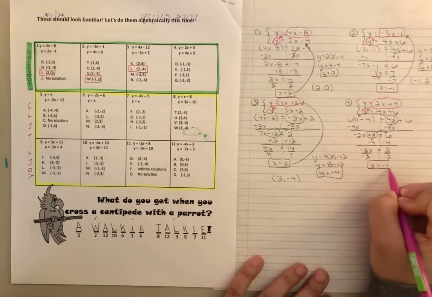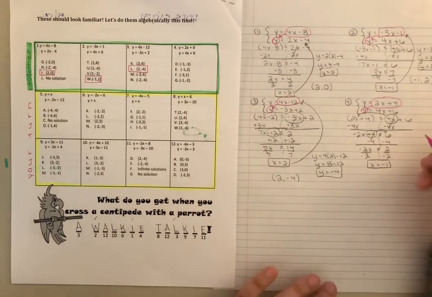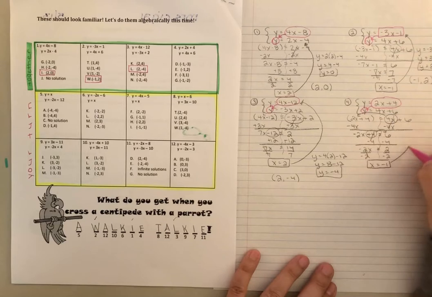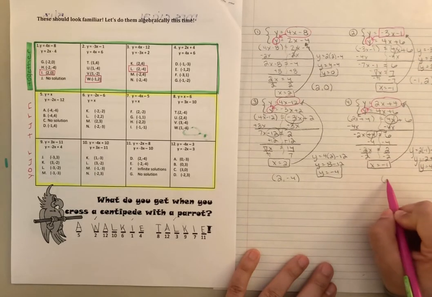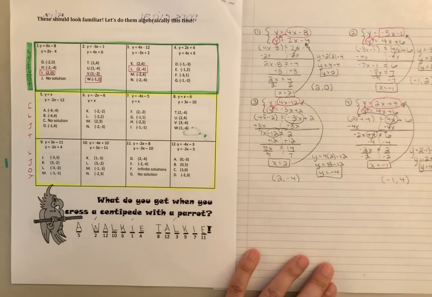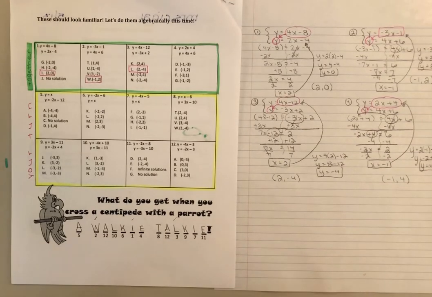Okay, I have an x value, but I'm not done. We're going to plug it back into whichever equation you like the best. I'm going with the top one. And we're going to find the y value. All right, I got 4, which means my ordered pair is negative 1 and 4. That's what I'm going to look for on my paper.